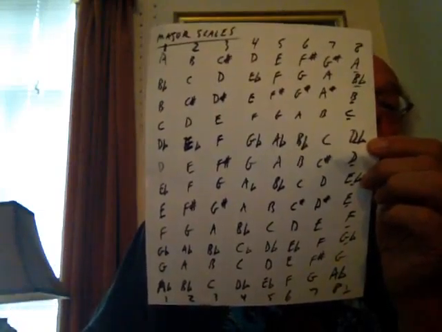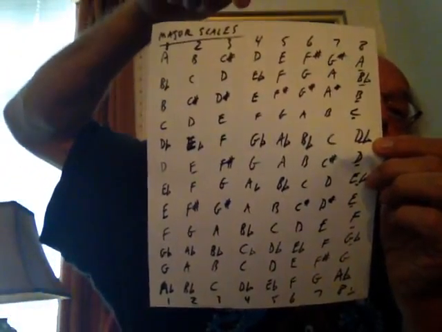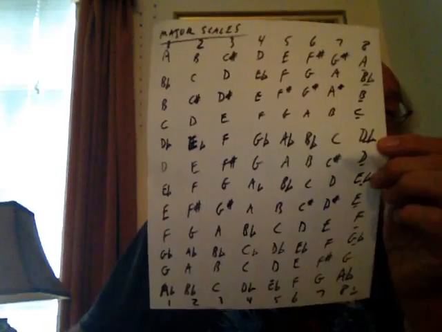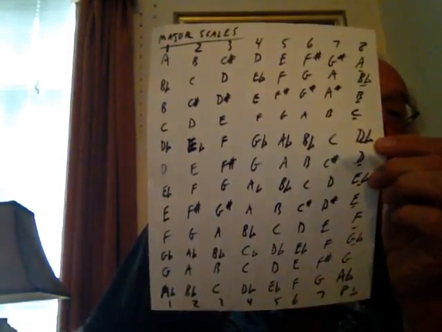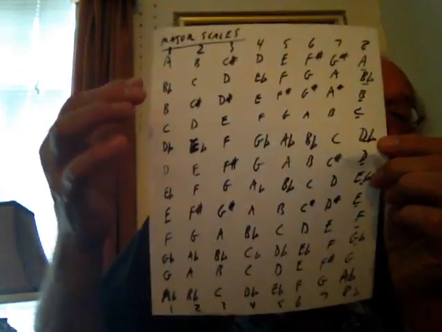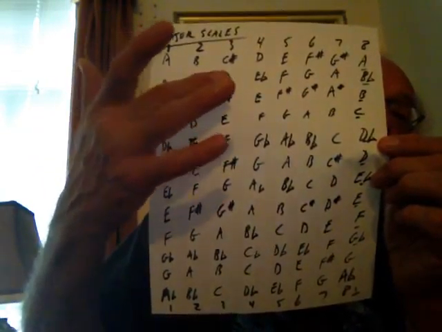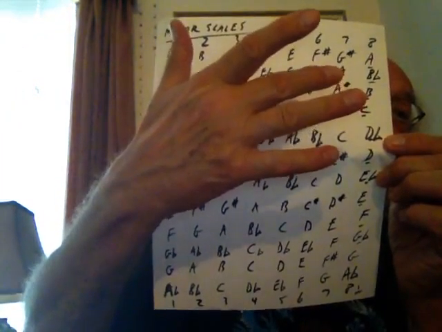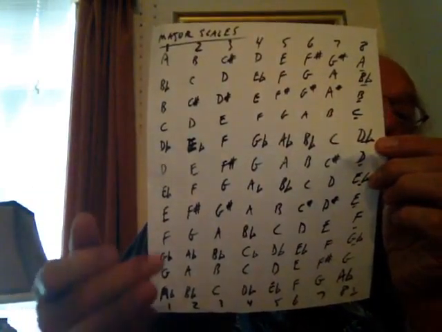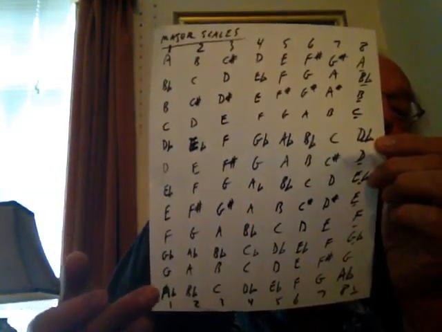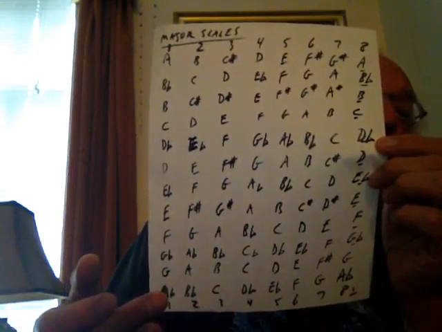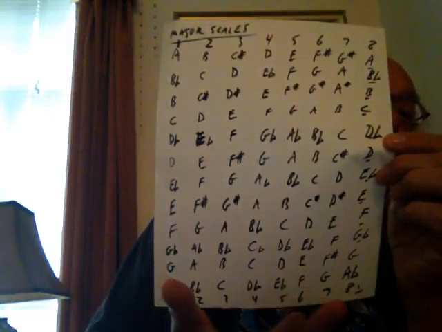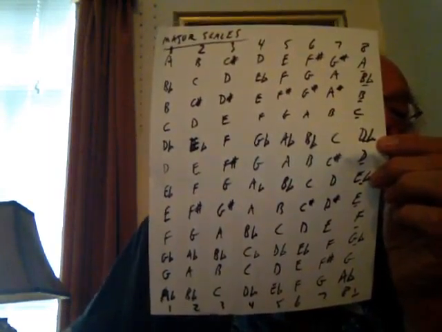Okay? So if you need to, please pause. So 1, 2, 3, 4, 5, 6, 7, 8. That is the major scale in numbers. Okay, so I'll just give you an example. A, B is the second note of the scale, C sharp is the third, D, E, F sharp, G sharp, A. For example, down here we have A flat. So first note is A flat, then B flat, C, D flat, E flat, F, G, and then A flat is your octave note up above there.